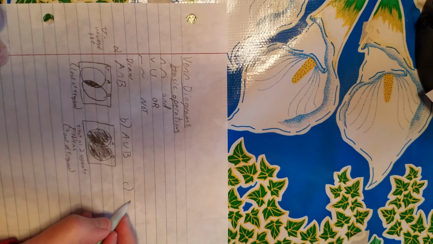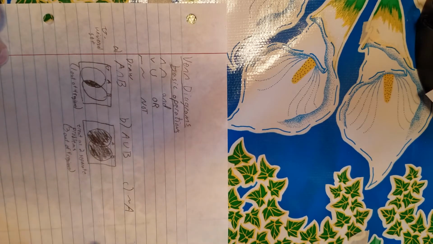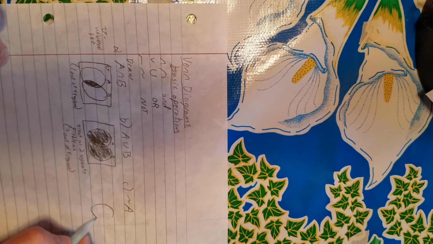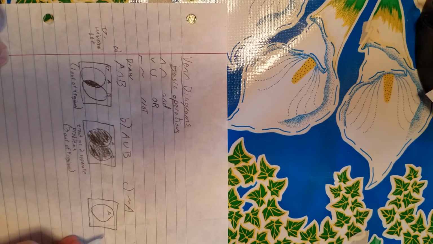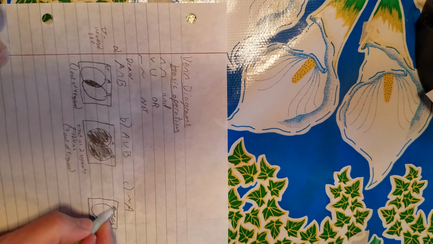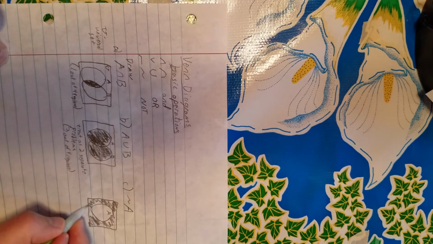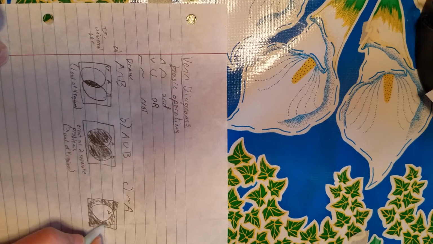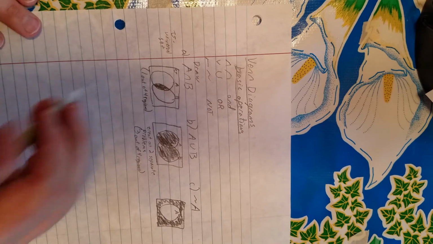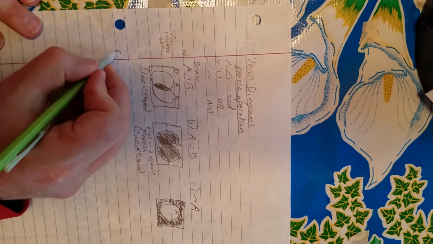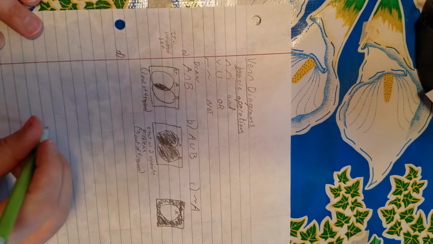And then you probably wouldn't see this problem, but just so we understand what this means. Not A, when we put the A on the inside, that just means shade where it's not A. So that would be on the outside. We don't need to get every little speck, but that's good enough. All right. None of those would probably be on the IB test. They would make them a little bit more complicated, like the following.